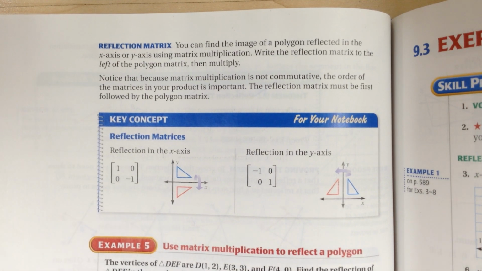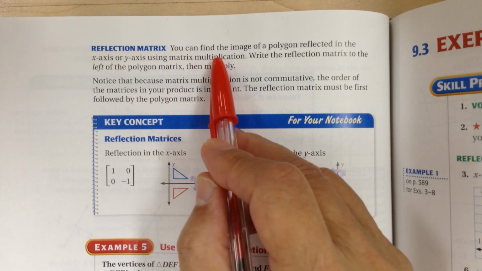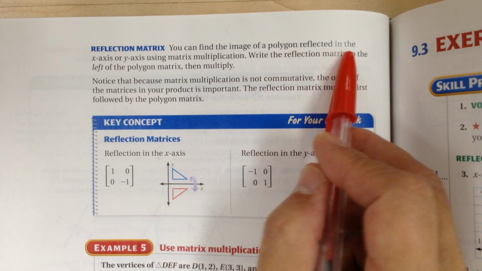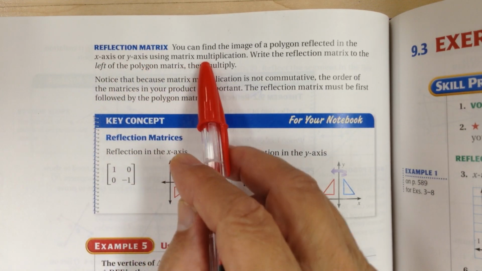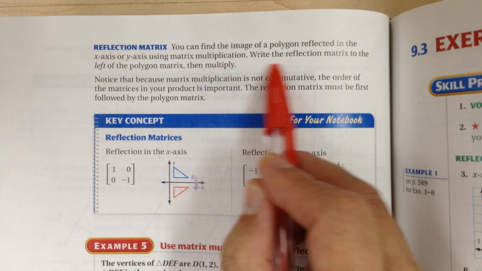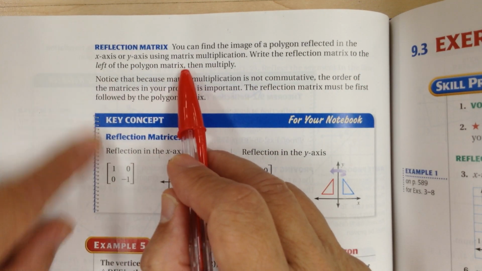Okay, let's go to page 592. Reflection matrix. You can find the image of the polygon reflected in the x-axis or y-axis using matrix multiplication. Write the reflection matrix to the left of the polygon matrix.